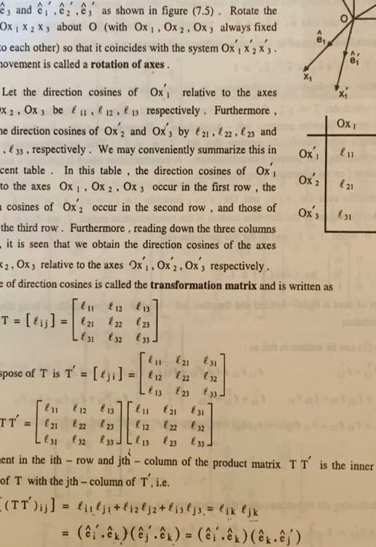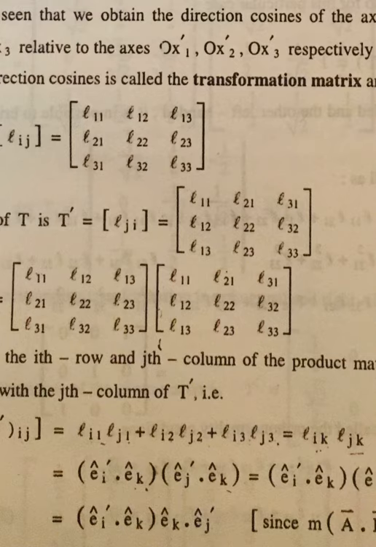We studied earlier that Ei dot Ej is equal to delta Ij, and similarly this also holds for Ei dash dot Ej dash. This is also the Kronecker delta, and if I write the Kronecker delta in matrix form, it is equal to the identity matrix.